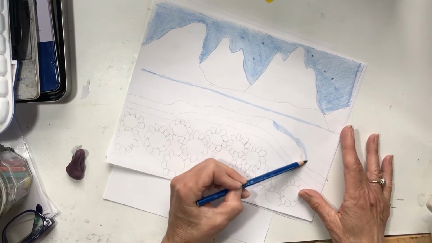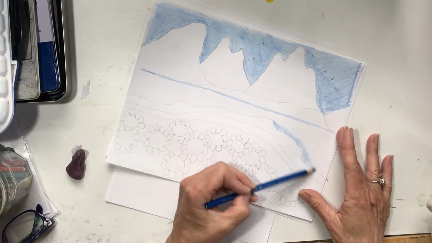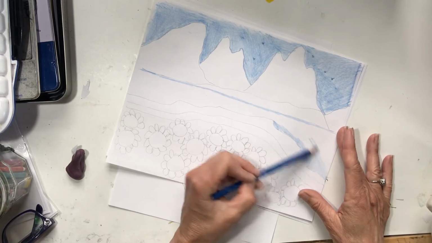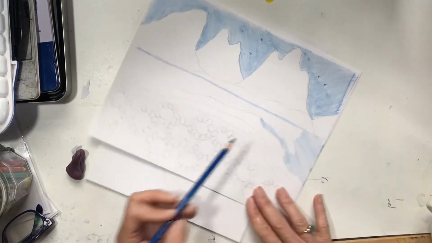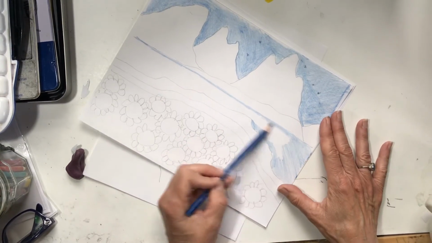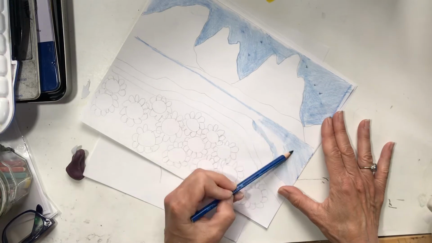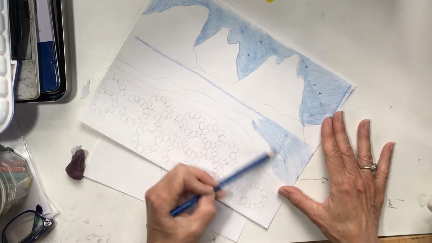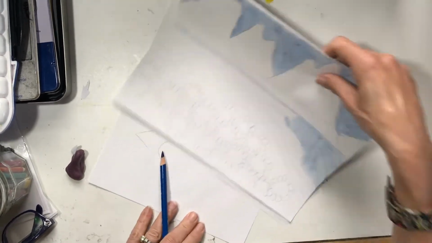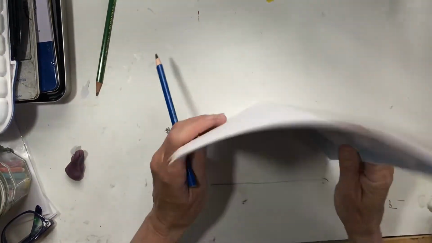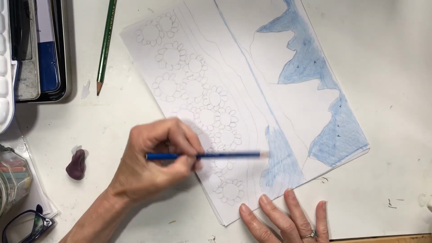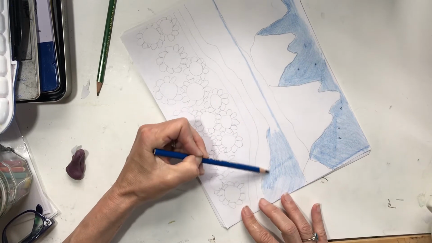Because we know that water is actually clear. If it's clean, it's clear. And it looks blue because it's reflecting the sky. It's like a big glass mirror of the sky. Oh, I've got too many things underneath there. I'm just going to make that edge. Look at that edge I made. I didn't mean to make that edge. I had paper under there.